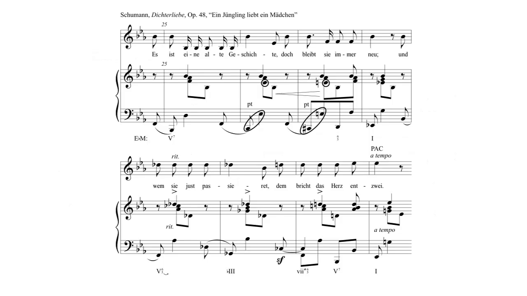This lied by Robert Schumann is in E flat major. There is a tonicized G flat major chord at measure 30. G flat major is borrowed from the parallel minor. The root of the G flat major chord is outside the key.